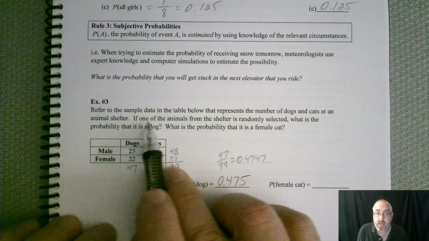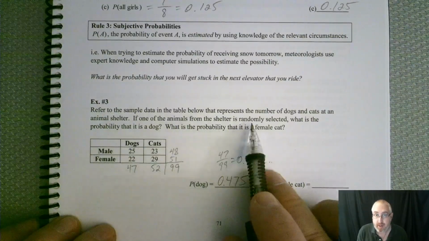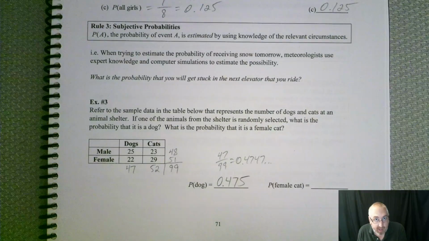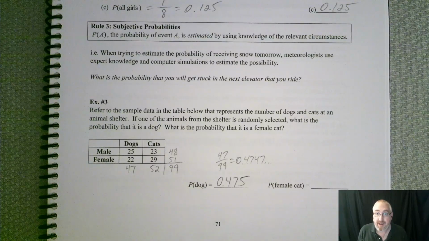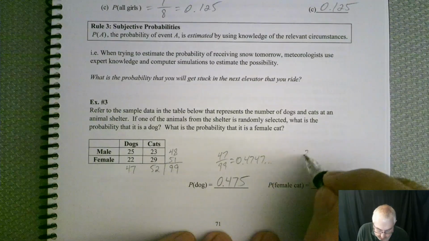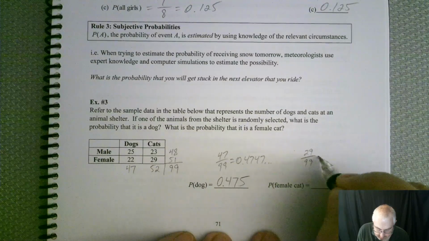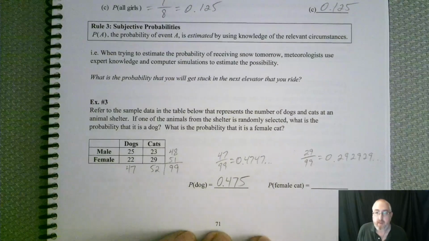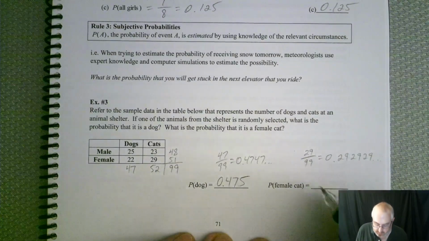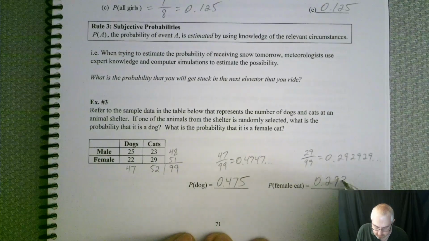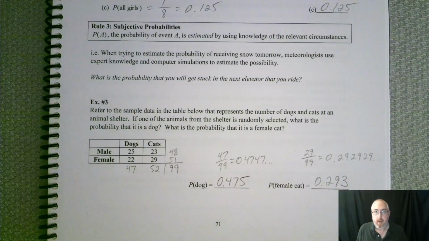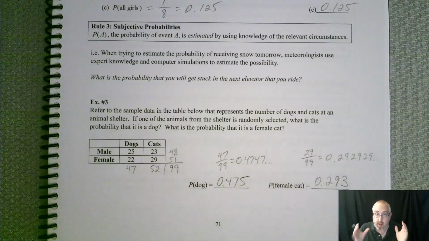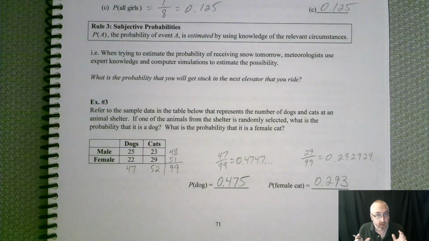Because the question wants you to just take one animal out of the entire shelter, not just out of a subgroup of the cats or a subgroup of the dogs or something like that. So you still have to take it out of 99. So if we got 29 out of 99, 0.292929, and so on. So in this case, 0.293. All right. So these questions are a little bit nicer because, again, you're dealing with a concrete sample space, so you get concrete probabilities from them.